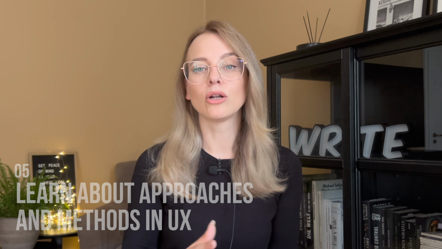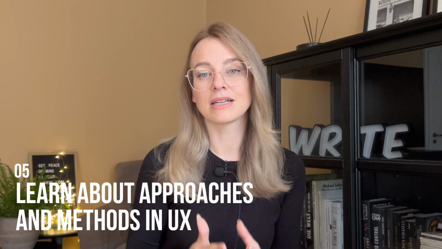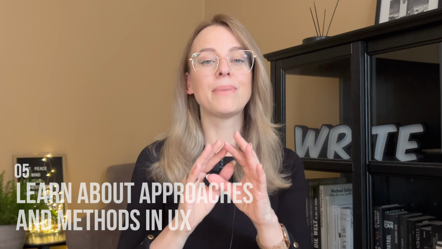Next, number five, learn about approaches and methods in UX, okay? Pack your toolbox. Know about frameworks that make your UX writing process more systematic, like for example, tone mapping or empathy mapping or user journey mapping, copy audits, whatever. And if you don't know where to start, you can of course simply ask ChatGPT to create a list for you and just explore one of them per week, okay? You don't have to master them right away, just know about them and know how they can help you so that you can pull them out of your sleeve if you need them.